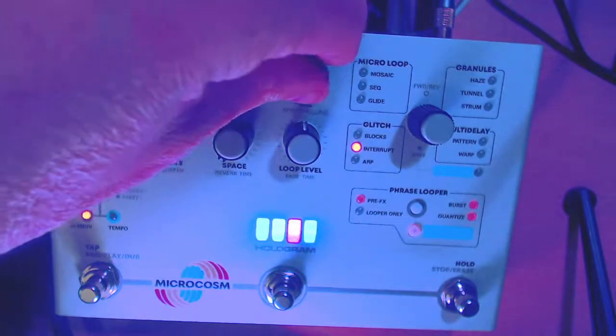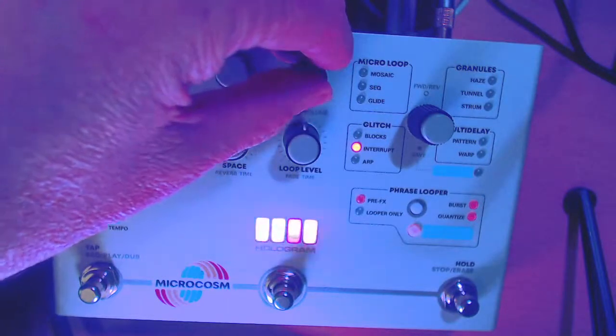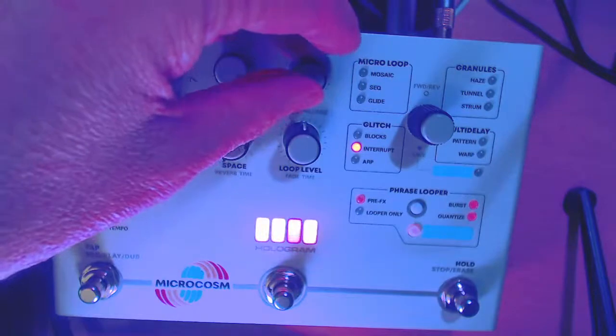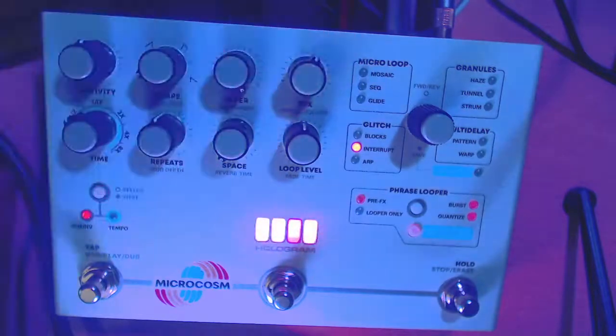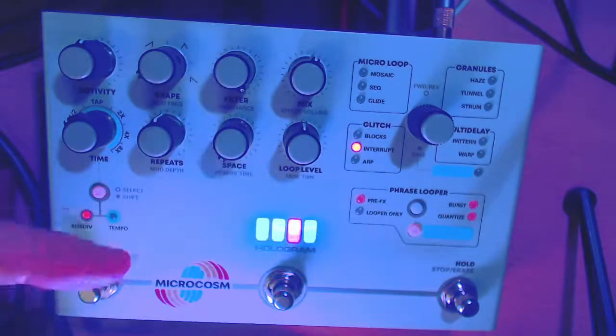So this is the interrupt glitch effect. It's kind of hard to see on the camera, but every time the Microcosm adds something to the mix, the lights on the main centerpiece turn orange, really bright orange.